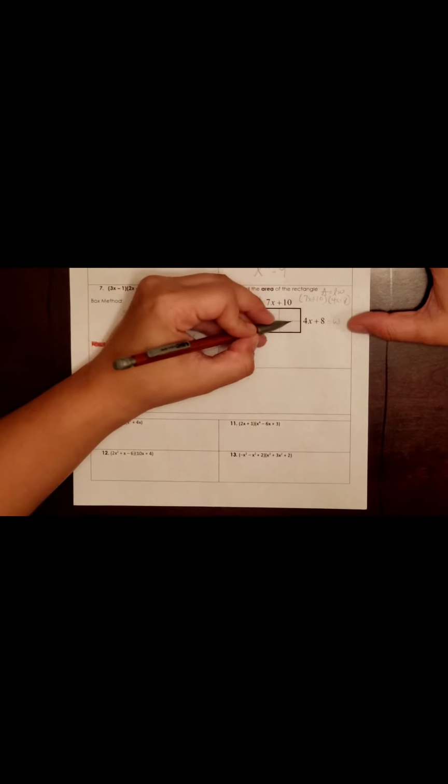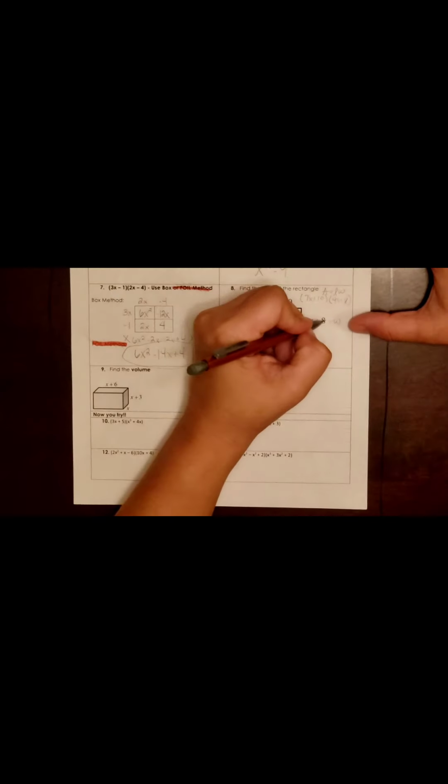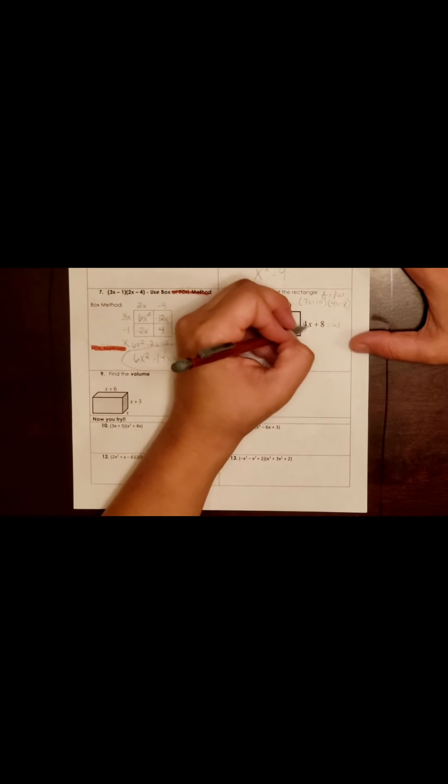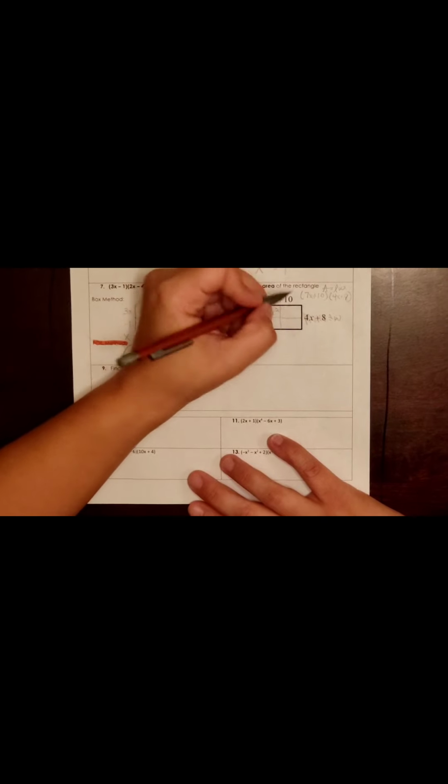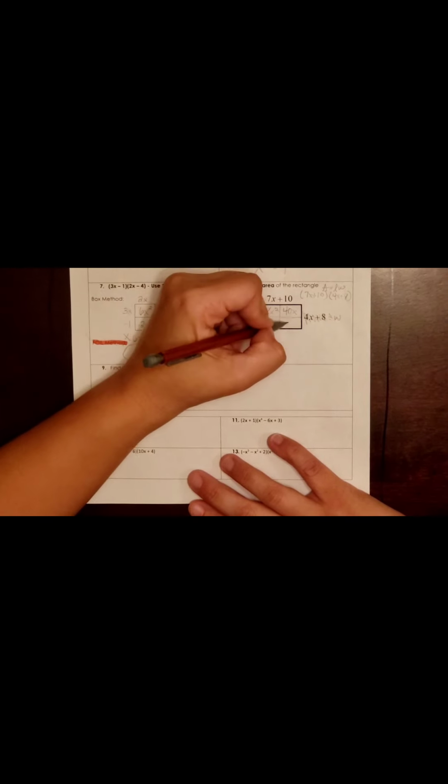Well, look at this nice little setup we've already got. Check it out. We can just make a little box right here. And I'm just going to put the 4x and the positive 8 over here. And then just kind of scribble that out a little bit so I don't get confused. And we'll go ahead and erase the length. Alright, so we've got 7x times 4x. 7 times 4 is 28. X times x is x squared. 4x times 10 is 40x. 10 times 8 is 80.